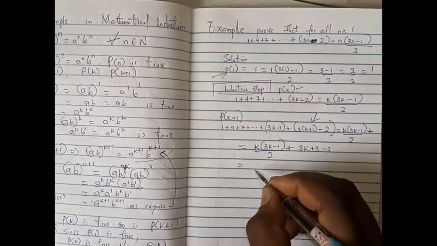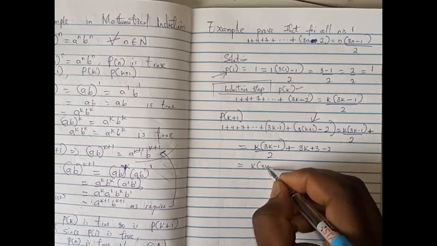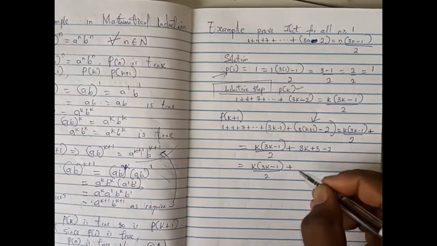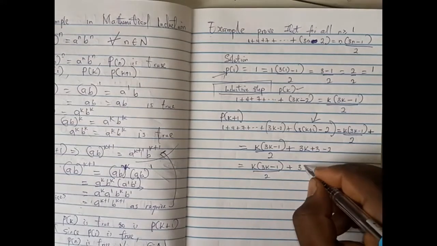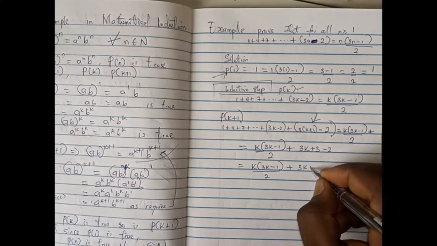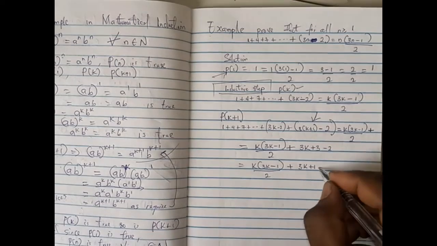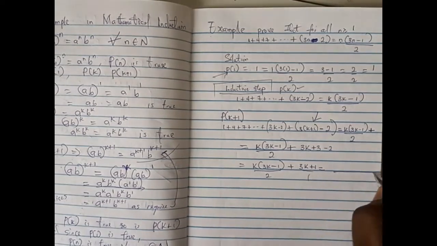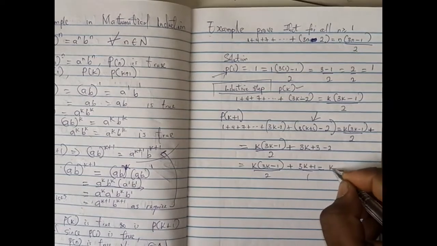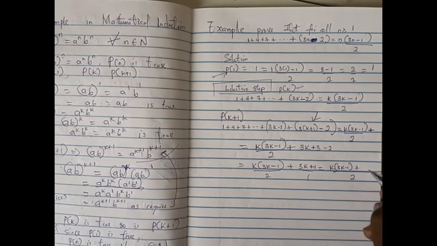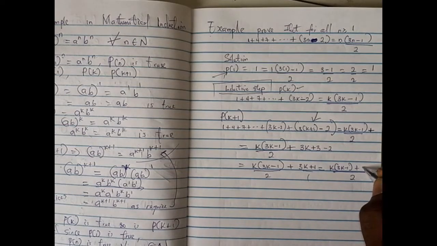So that means this is simply 3k upon 2, then plus 3k plus 1, since 3 minus 2 is 1. Similarly, like I said, look for the LCM, which is 2. So we now have k(3k minus 1) plus 2(3k plus 1).